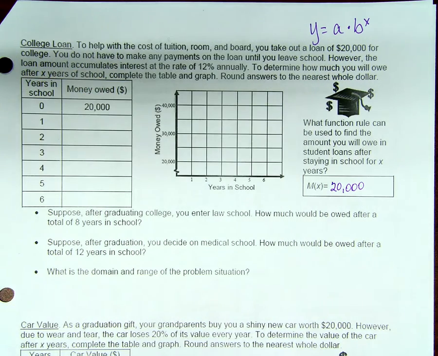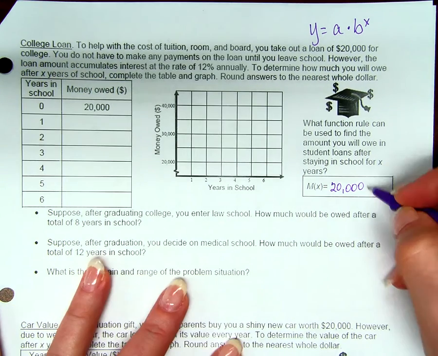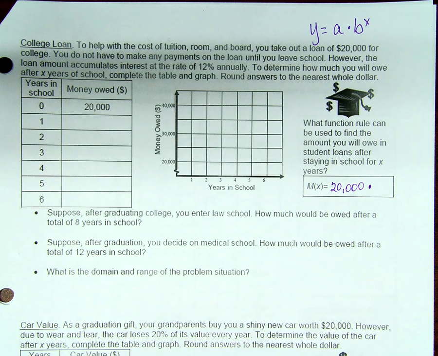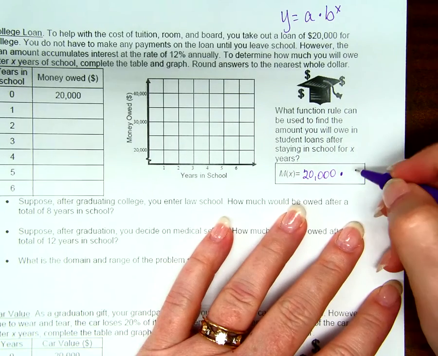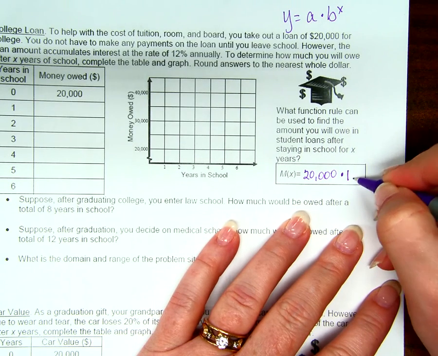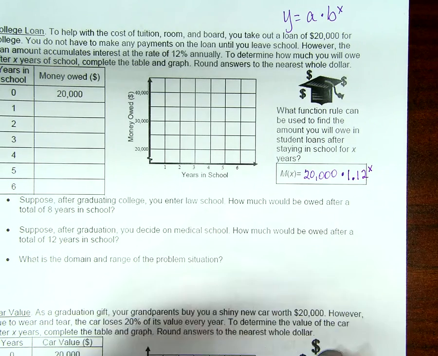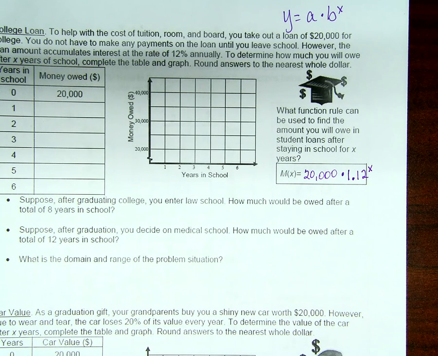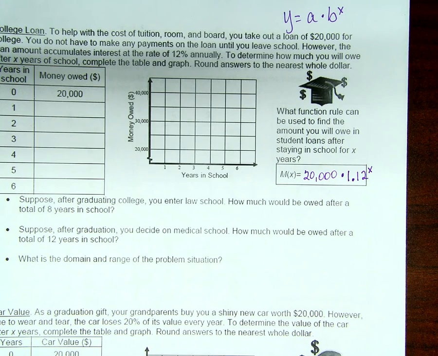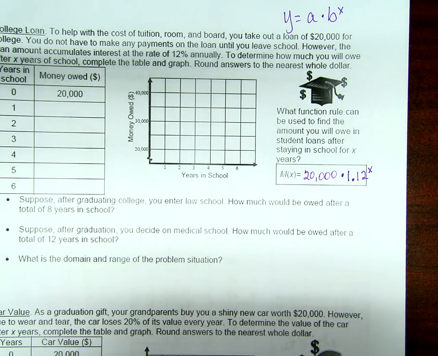Increasing, so that's going to affect our B value. Okay? What do you think our B value might have something to do with? With the 12%, right? Okay? But since we're increasing in value with our B, what do you think our B actually is? 1.12. Why is it 1.12? Can I give you a clue by telling you the answer?